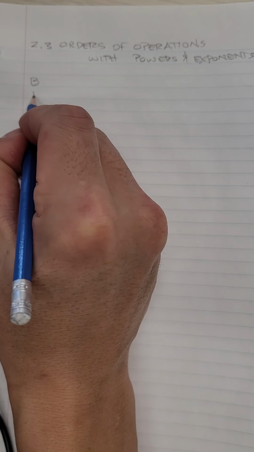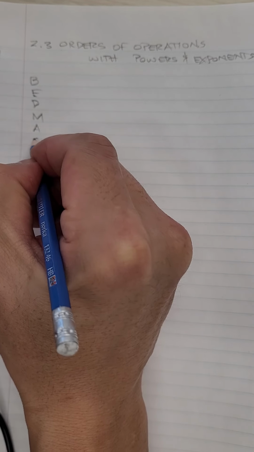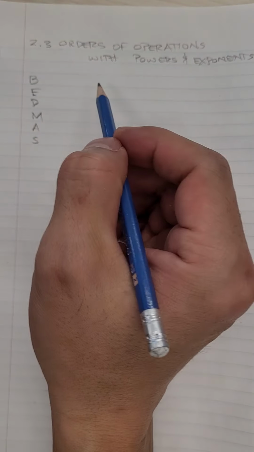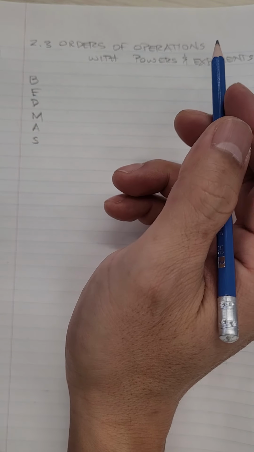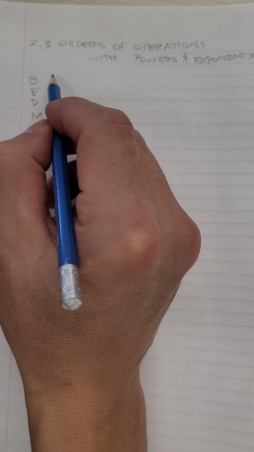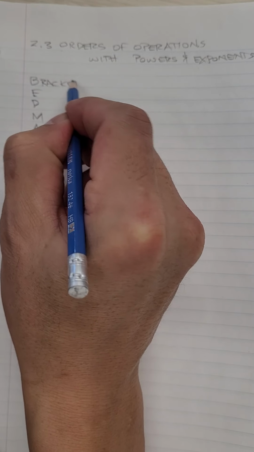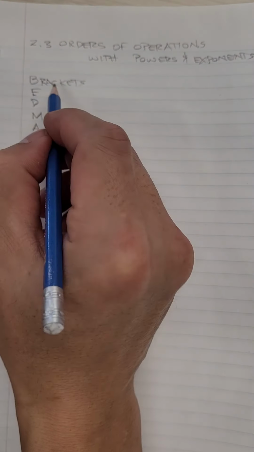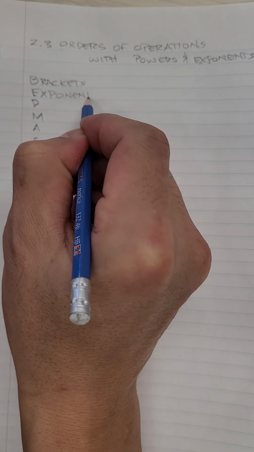Do you remember what BEDMAS was about? We've done this in the unit on rational numbers. Okay, and the orders of operation means in order from the top to bottom, this is the order that you should operate the math. So if you see any brackets with operations in them, well, that's what you should do first. Next will be the exponents, which is going to be highlighted in this section.